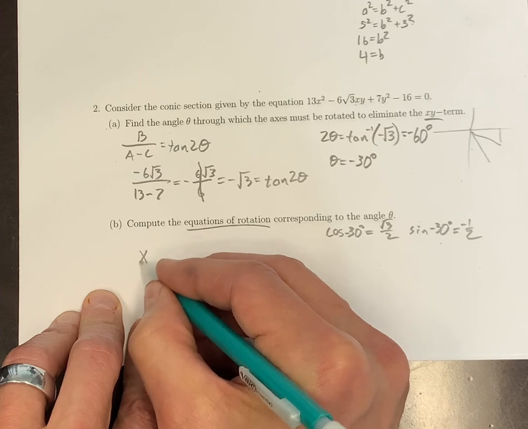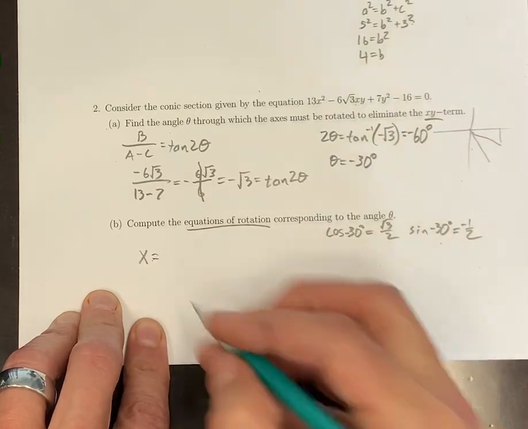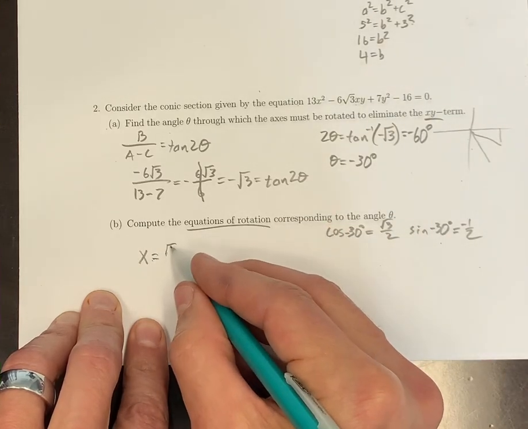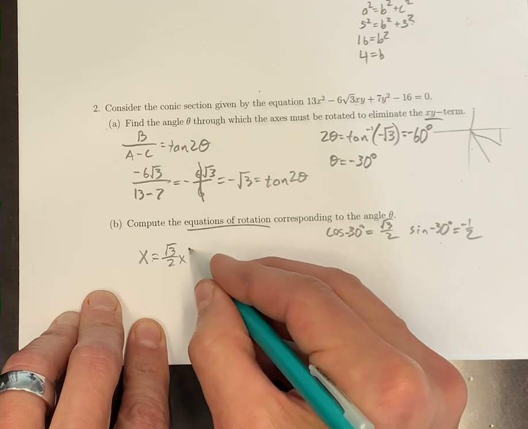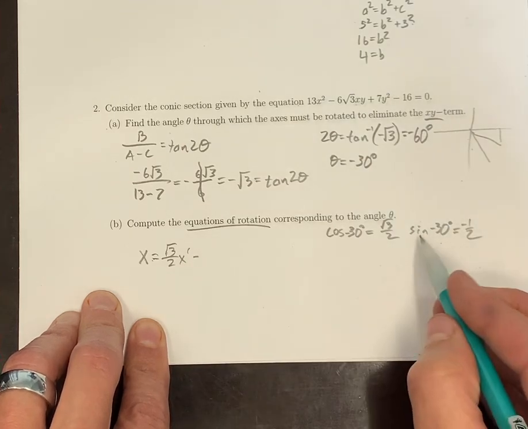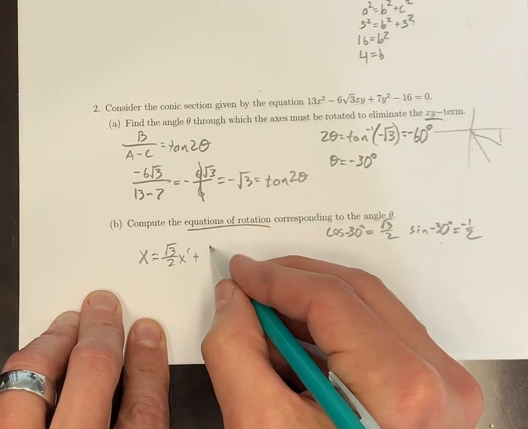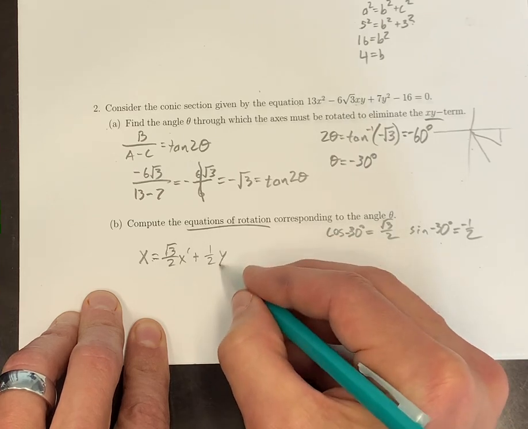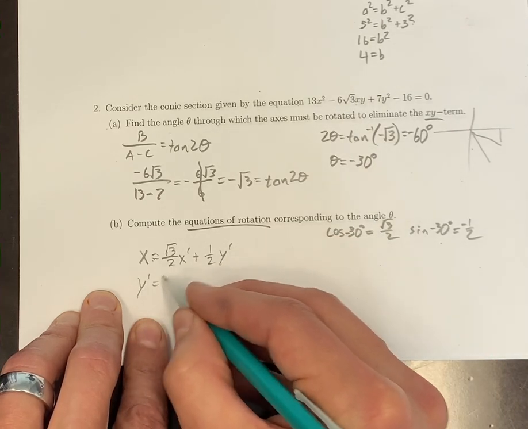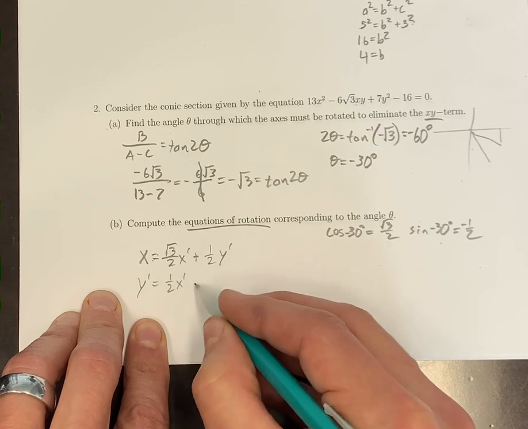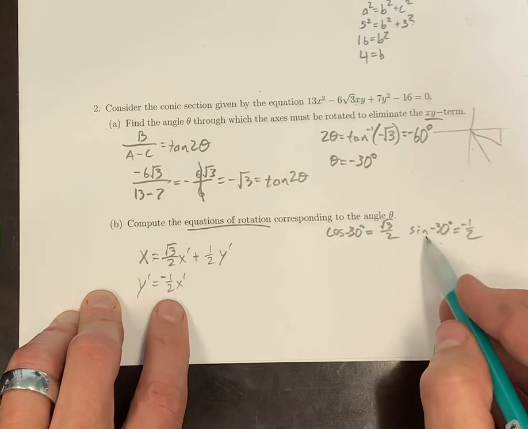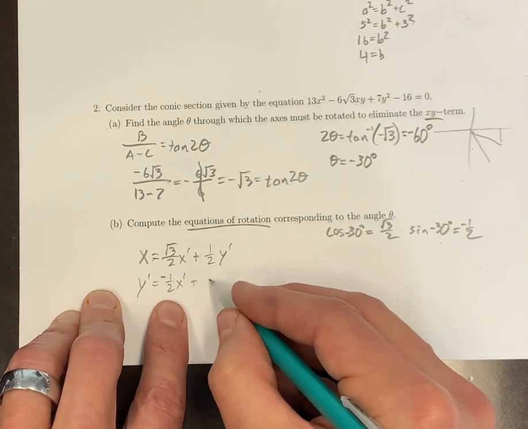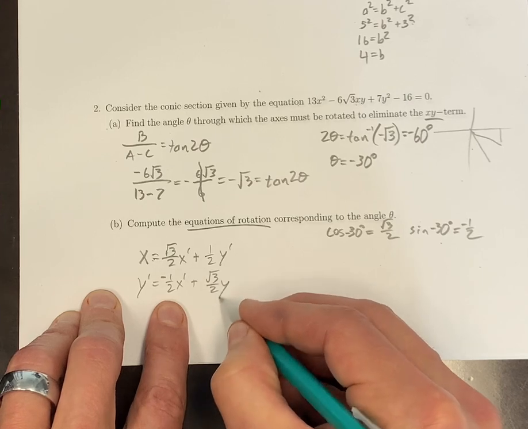So the rotation equations are x equals root 3 over 2 x prime minus sine, so that's plus 1/2 y prime. y equals 1/2 x prime, well, that's got to be sine, so negative 1/2, plus root 3 over 2 y prime.